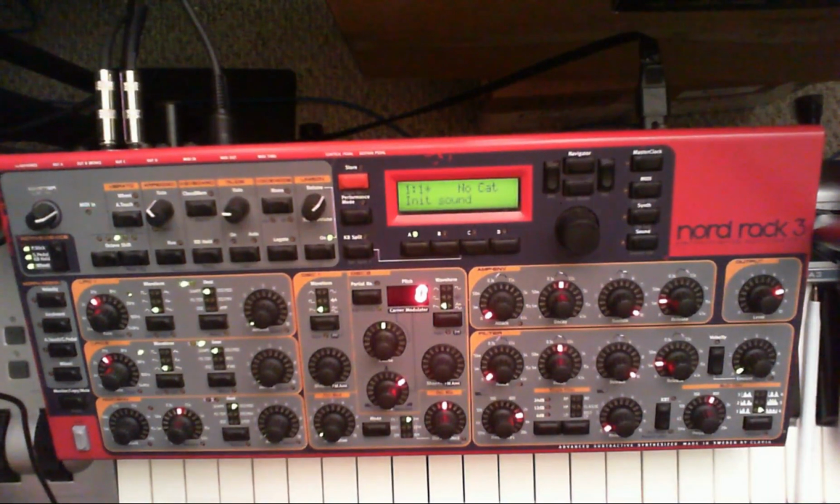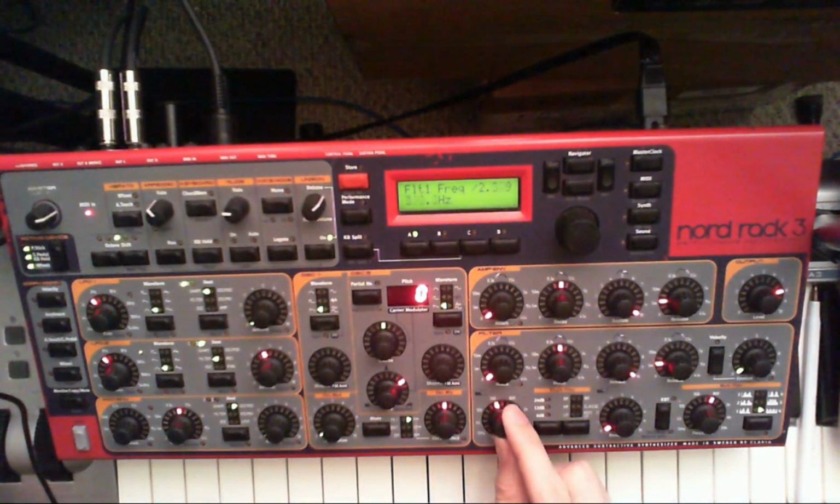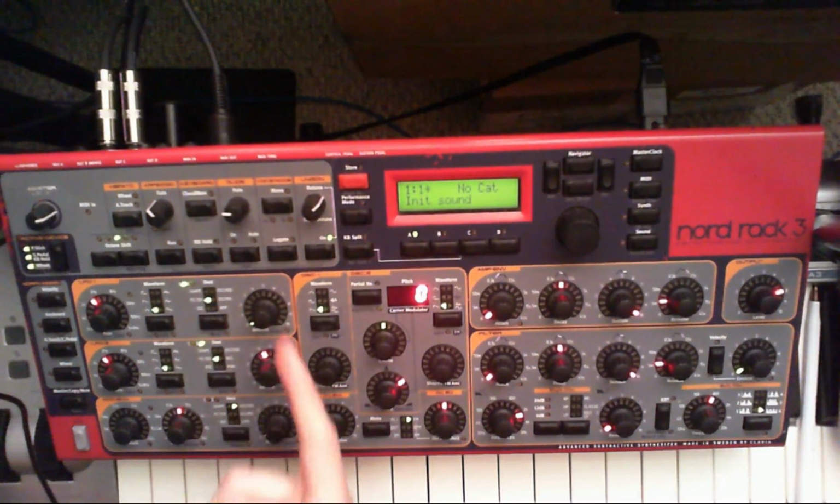And of course you can modulate that, so we will. So modulate filter 2, just filter 2. We can have 2 separate modulations for kind of each filter here.